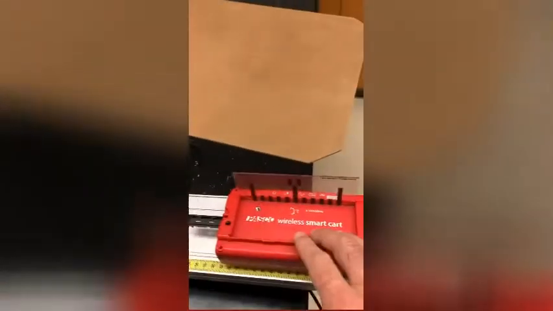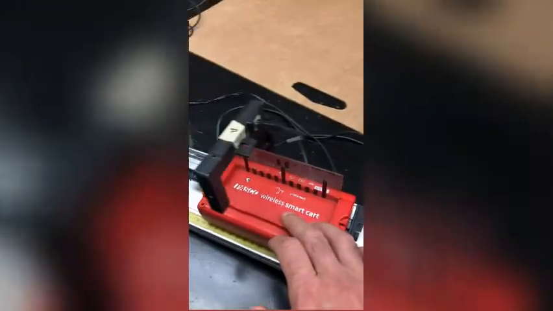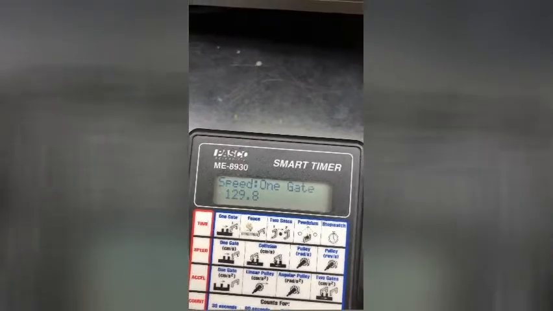Okay, so I have a photo gate right on here, a little fin that passes through this photo gate and gives us an instantaneous speed just before it hits. So let's start. I'm going to start at position 100. We're going to do one trial per position. So there we are at 100. Release, passes through, and our speed is 129.8. Okay, so let's do our next one. We're going to go to 110. Oops. And the speed was 135.1.